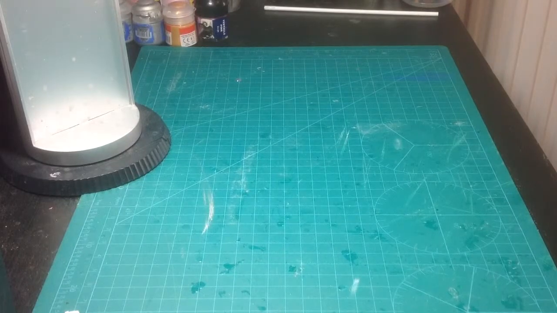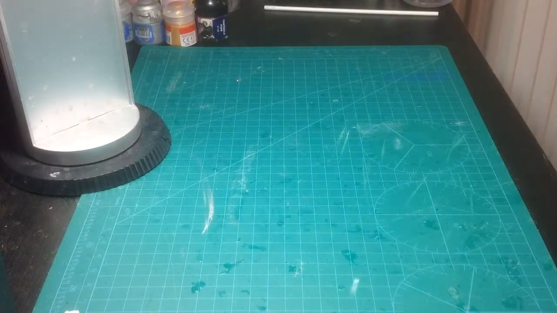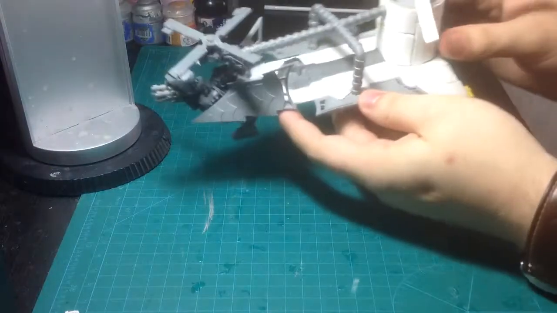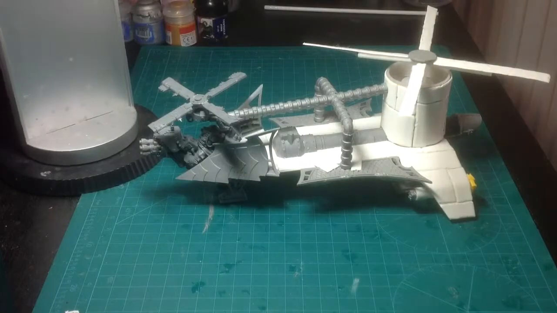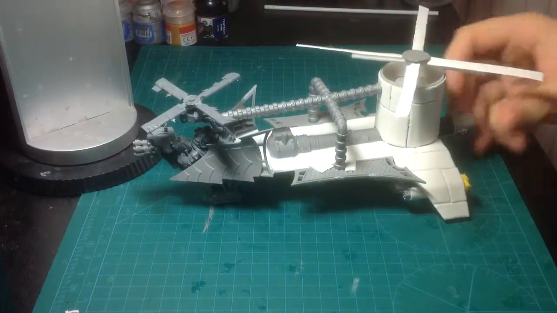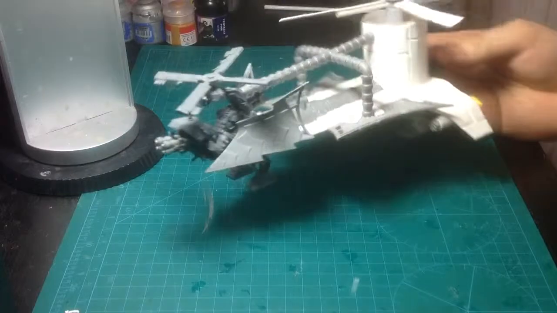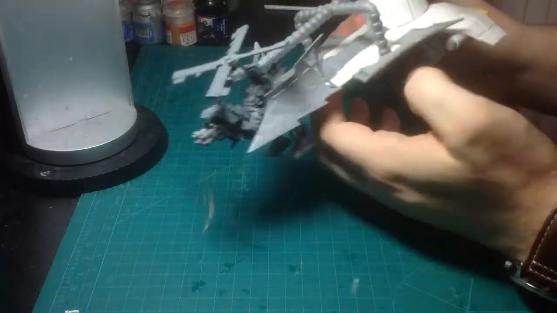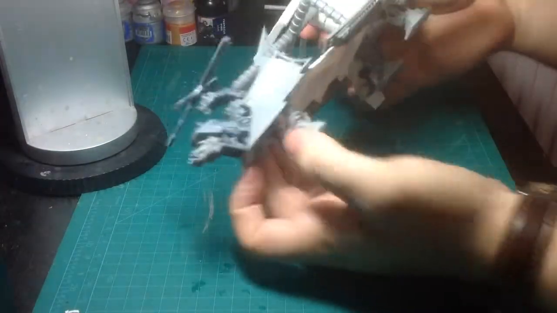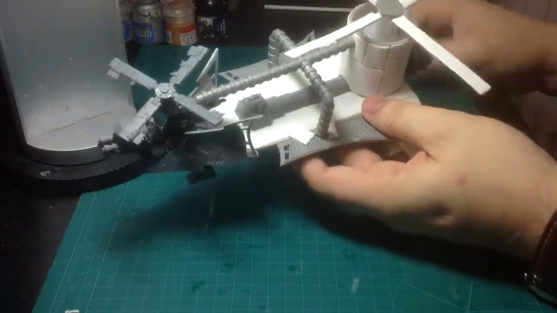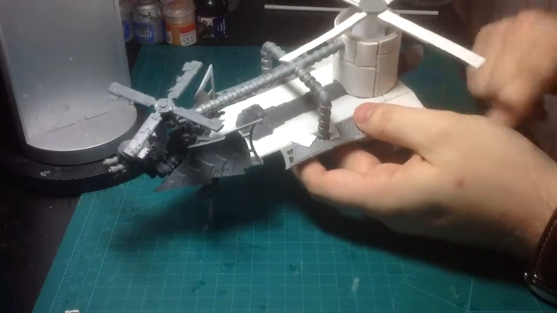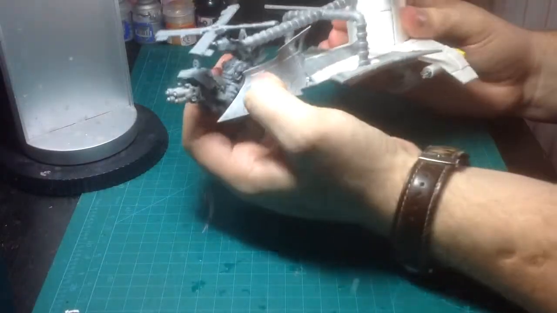There's one final type of proxy that I'd like to go through, and that's the scratch build. Now, I've seen some people make some epically good scratch builds. I don't have an example of that myself, but what I do have here is something that's fairly close to a scratch build. I think it's called an Orc Warcopter, and this is something that I was making for my brother. I had a few old spare parts lying around, and as you can see, this is mostly made of plastic card.